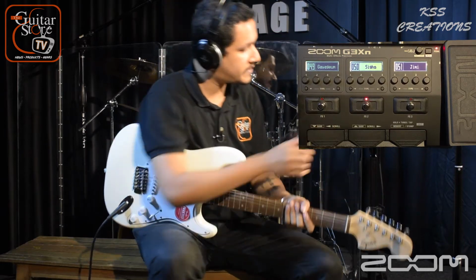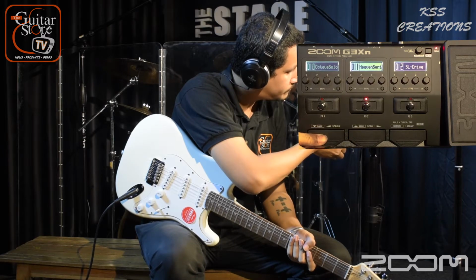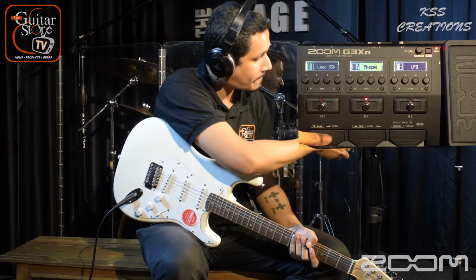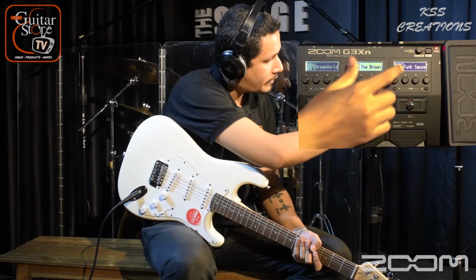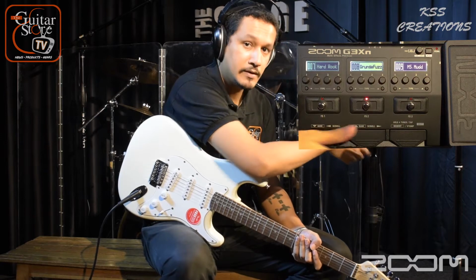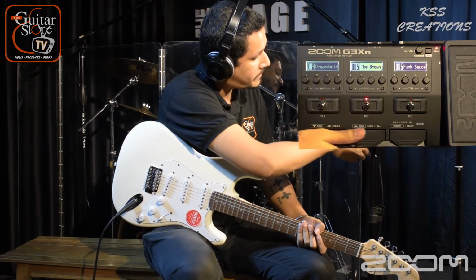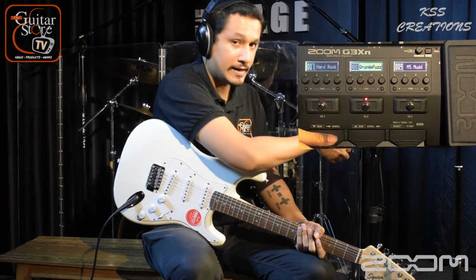Now let's take a look at some of the effects. So this is how you change banks. As you can see, you have 3 pedals. So you can have 3 in one particular bank. So as you can see, 1, 2, 3, I go to the next bank, it goes 4, 5, 6. I go to the next bank, it goes 7, 8, 9, something like that.